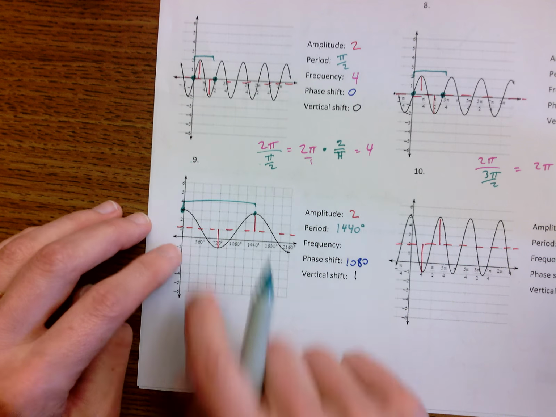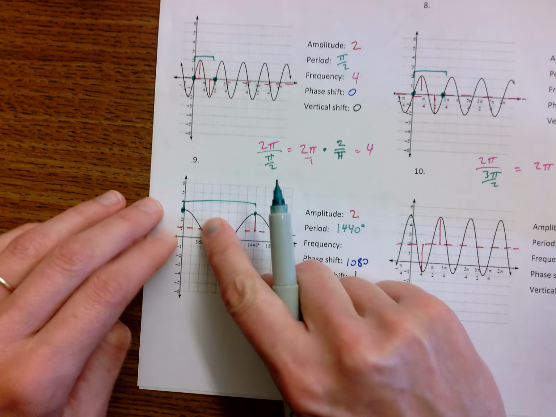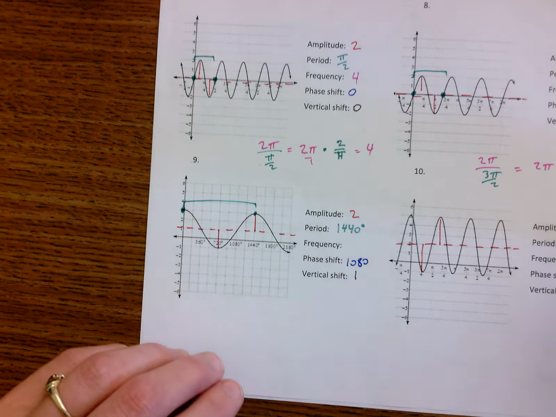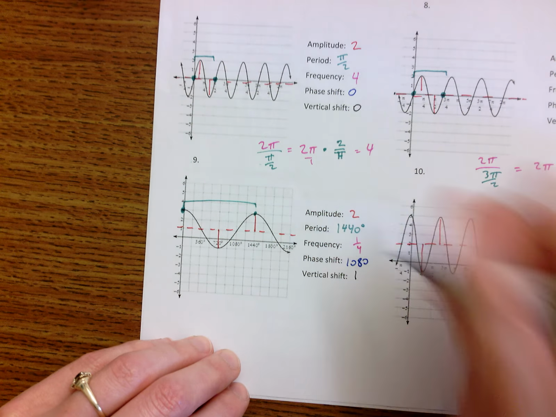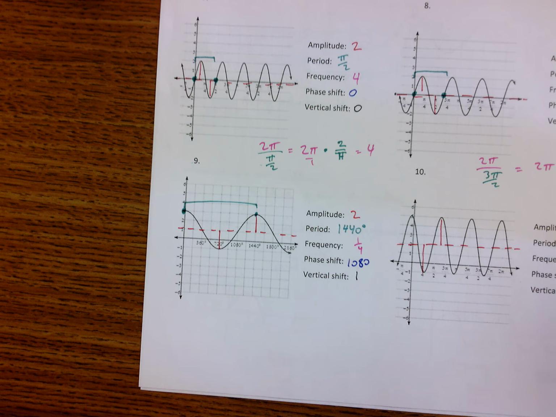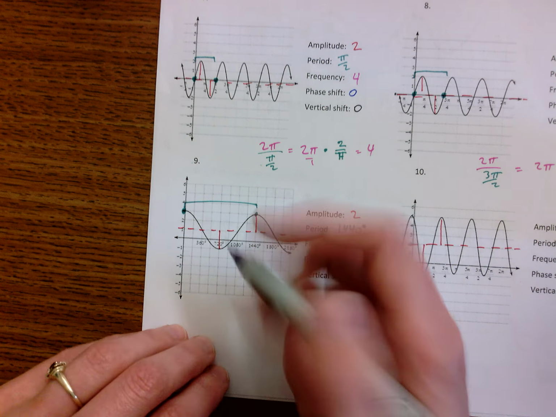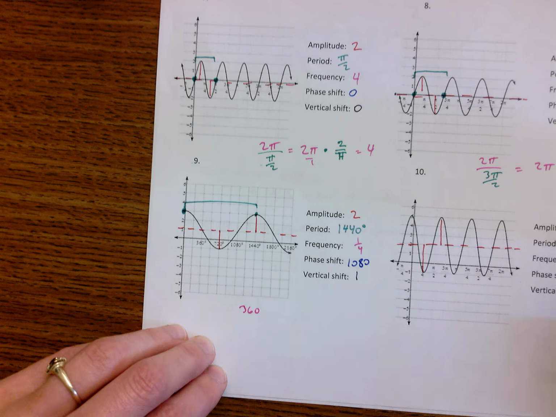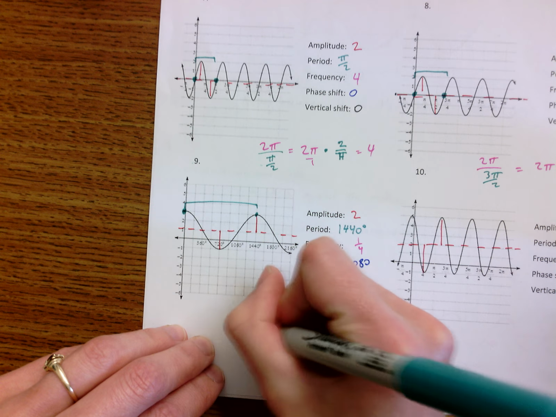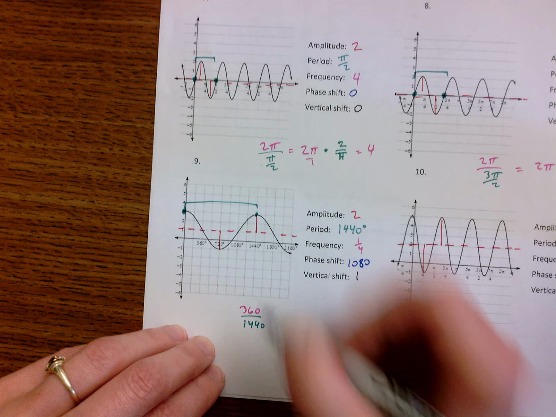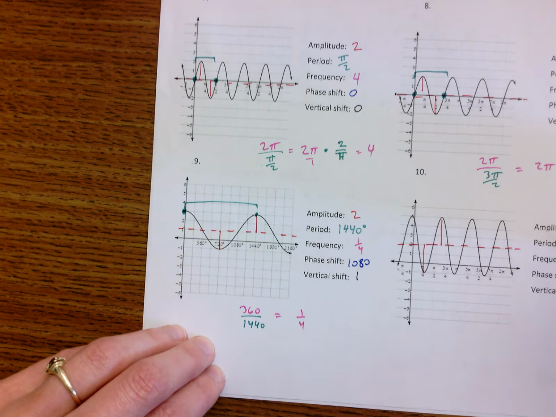Okay. This guy right here, here's 360. From here to here, that's a quarter of a cycle. So that's 1/4. Sorry, the announcements are going right now. Okay. And again, the other way I could calculate it would be 360 divided by that 1440 we already found. And that's going to give you your 1/4.